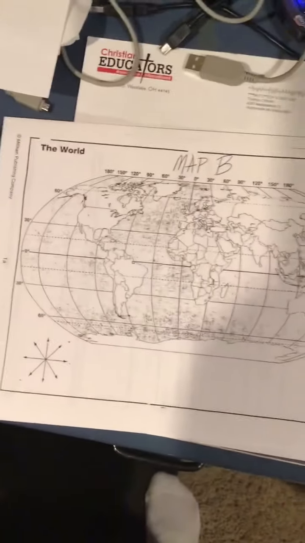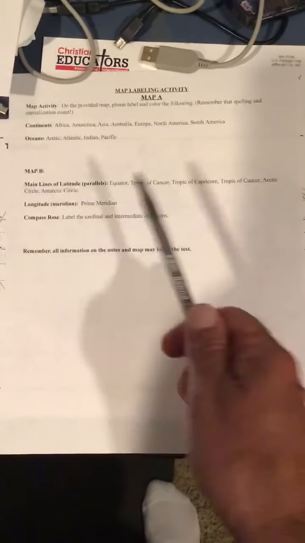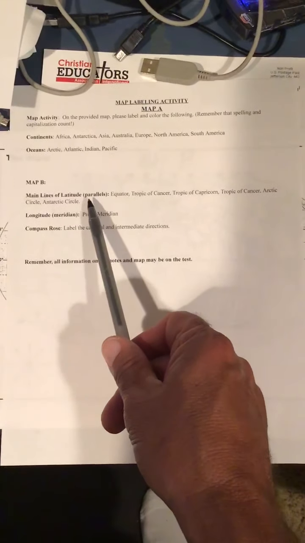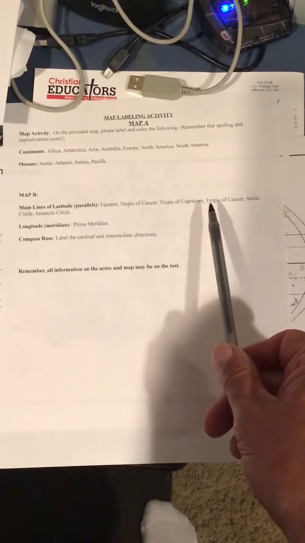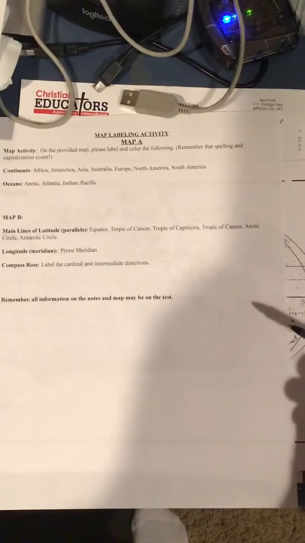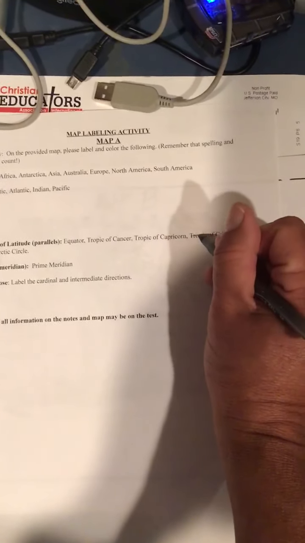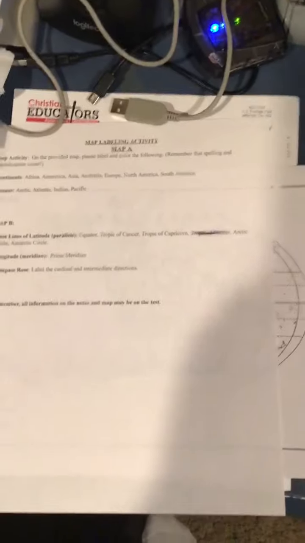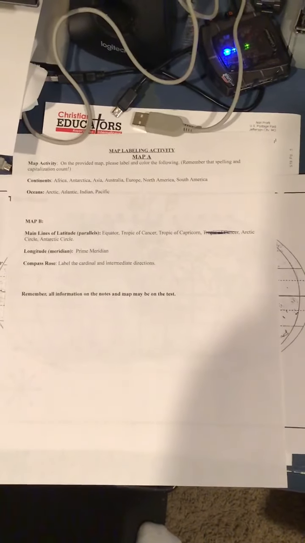Okay, there's map B. Now on map B, you have different activities to do. On map B, you are going to be labeling the lines of latitude, also known as parallels: the equator, Tropic of Cancer, Tropic of Capricorn. Oops. Why did I do Tropic of Cancer? Let's cross that one out. I did it twice. Teachers are quite flawed people. The Arctic Circle and the Antarctic Circle.